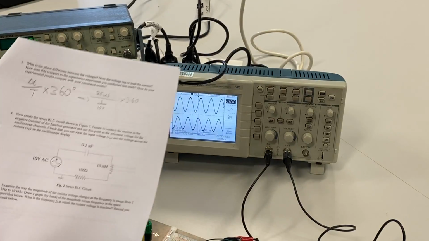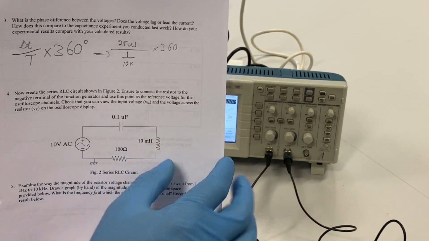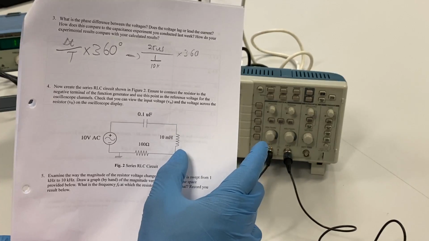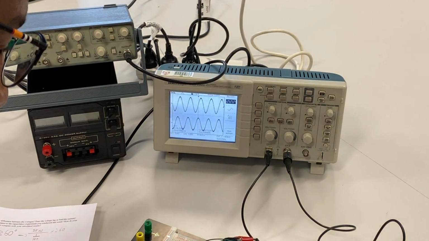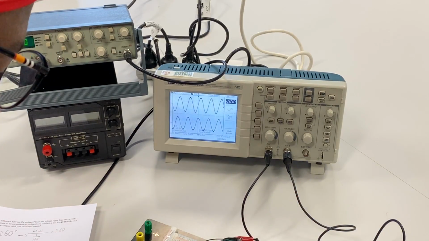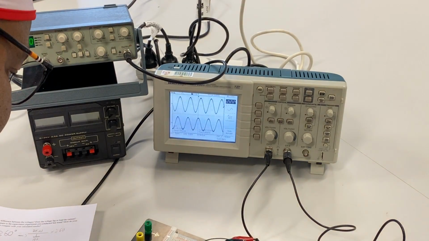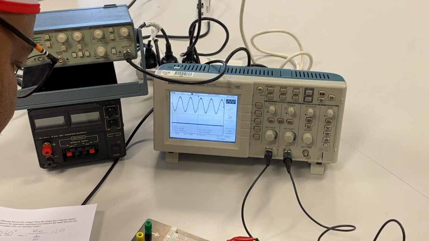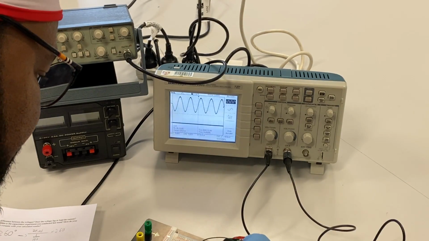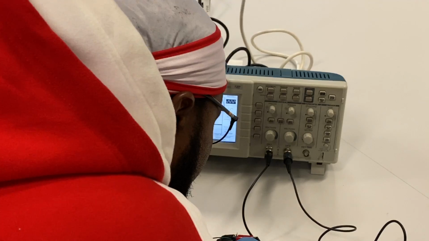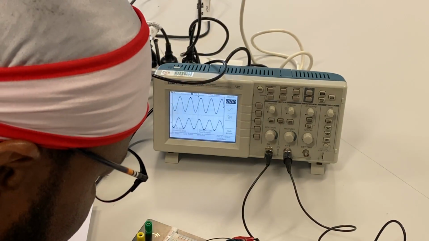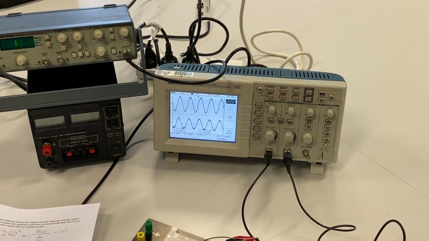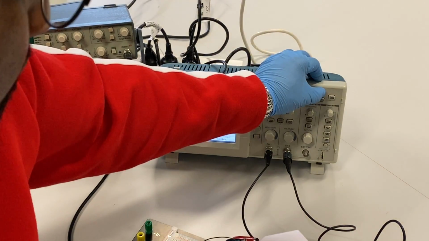Okay, this is the voltage across the inductor, but then they are saying voltage across the resistor, right? So I'm gonna measure the voltage across the resistor. So this is the voltage at the other end of the inductor and ground, in other words. So I'm just gonna change that. This is my channel 2. It was connected to this side of the inductor, then now it should be connected at the other end of the inductor. There we go. Then I just auto set.